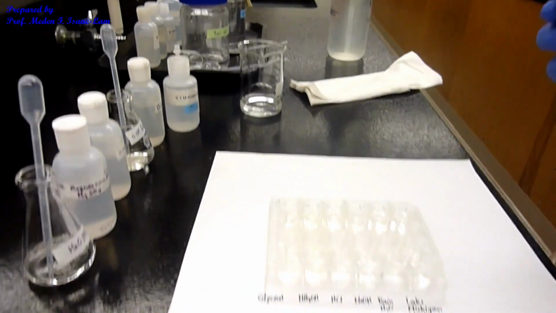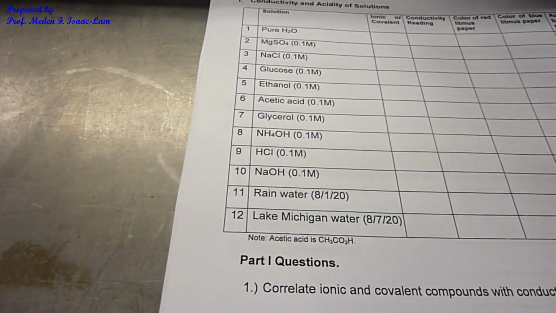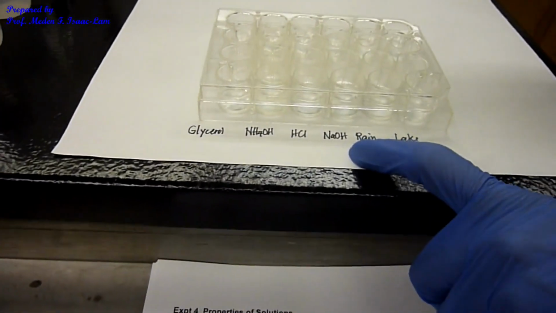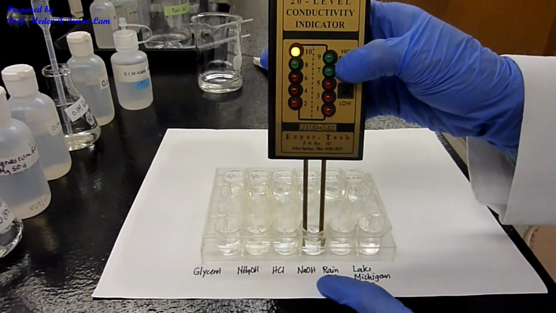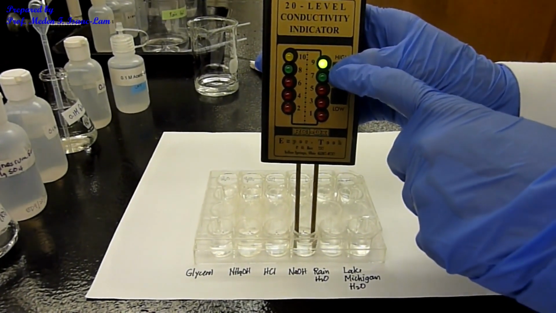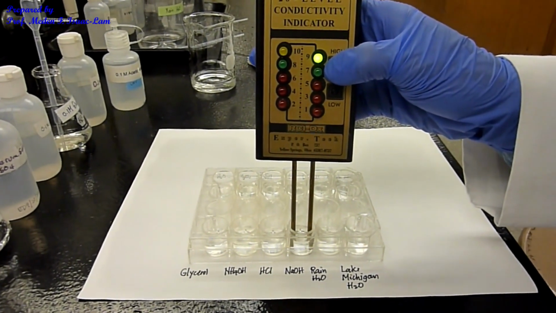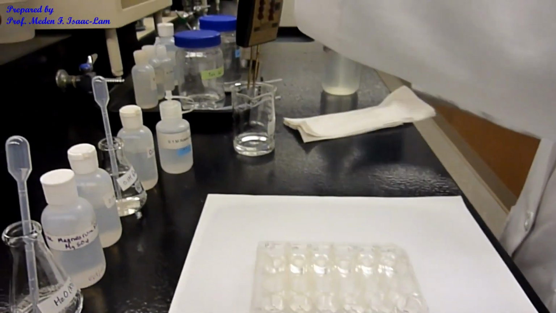And then we now have sodium hydroxide, number 10. Sodium hydroxide over here. Okay, so sodium hydroxide is the same, 10. Oh, it's 9. All right. Rinse again.